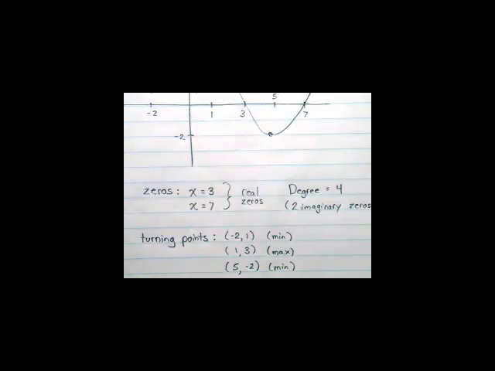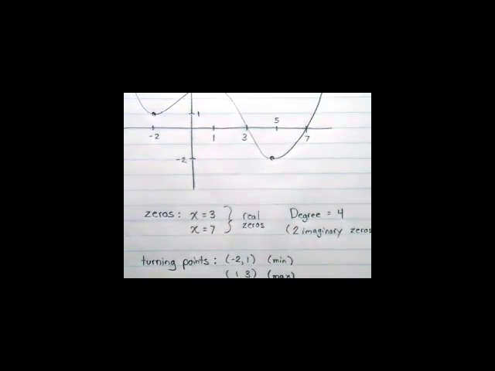What you would say is this one has a local maximum at 1, 3, but has no absolute maximum because it keeps going up. You can't get to infinity though. So that's not a maximum. When you get there, you let me know.